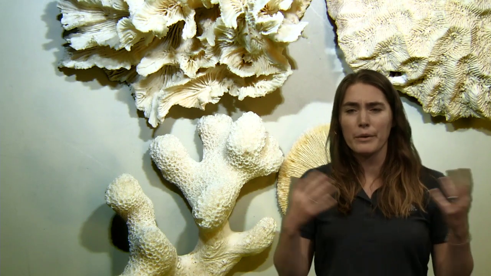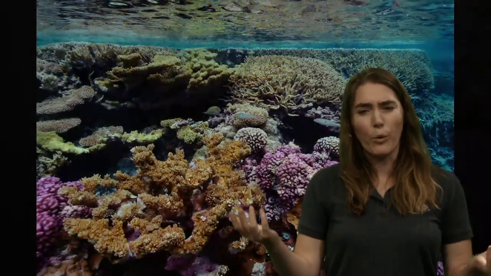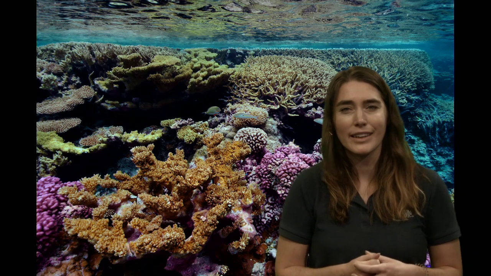Okay, so we've talked a little bit about coral and what it is, but why is it important? Why do we need coral? Coral is one of the most important animals and ecosystems in the ocean. If you were to step back and look at our ocean, how much of our ocean floor is made of coral reefs? It's only 1%. So it is a tiny percentage of the entire ocean that is covered in coral.